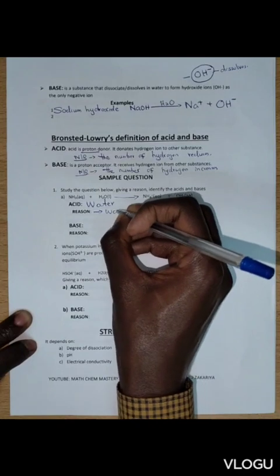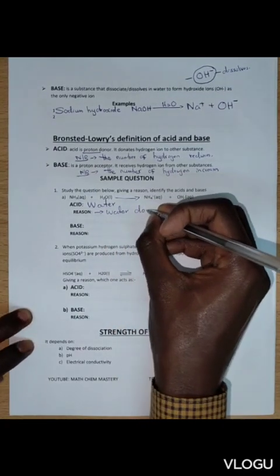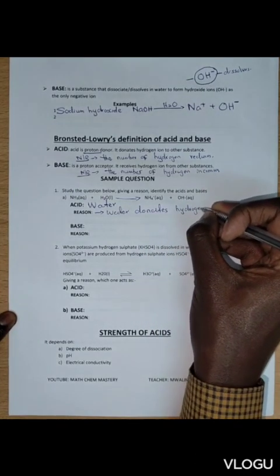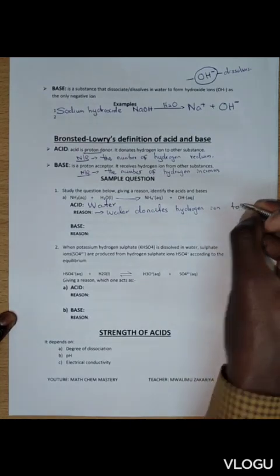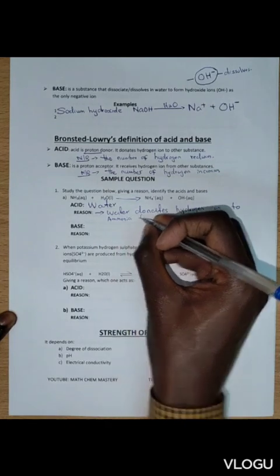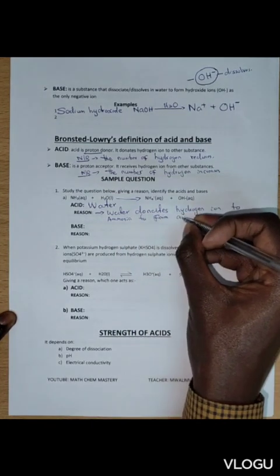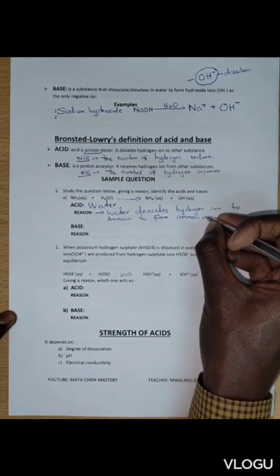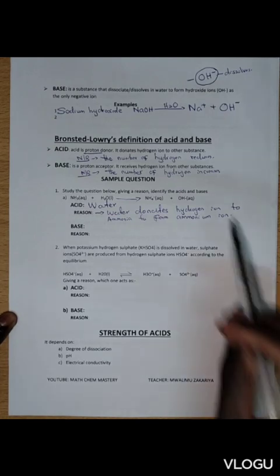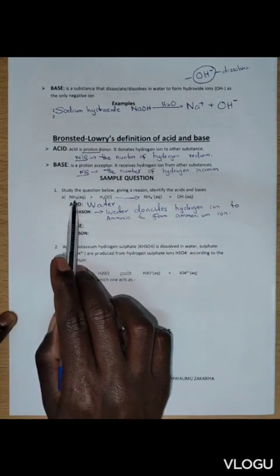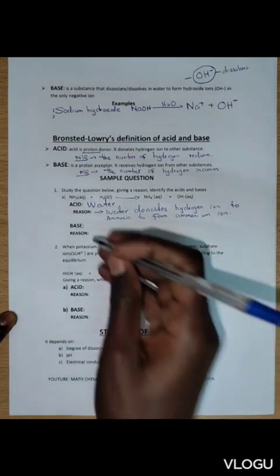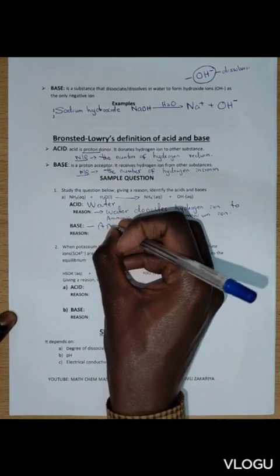So we say water donates hydrogen ion to ammonia to form ammonium ion. Let's see the base. The base is the one where the number of hydrogen increases. Which one? Ammonia here, the number of hydrogen is 3, and ammonium, the number of hydrogen here is 4. So what is our base? Our base is ammonia.